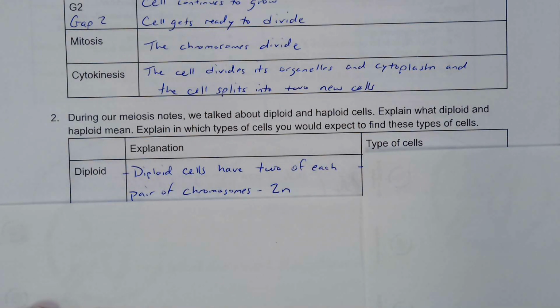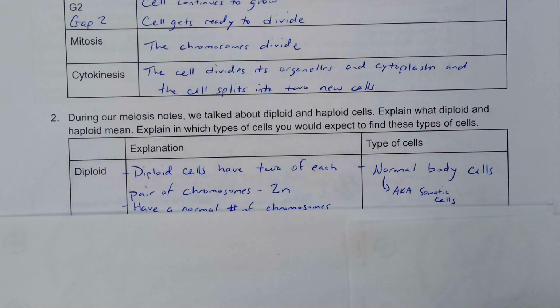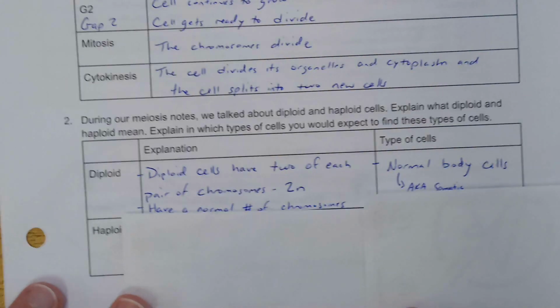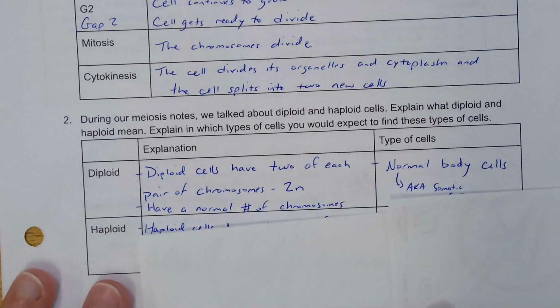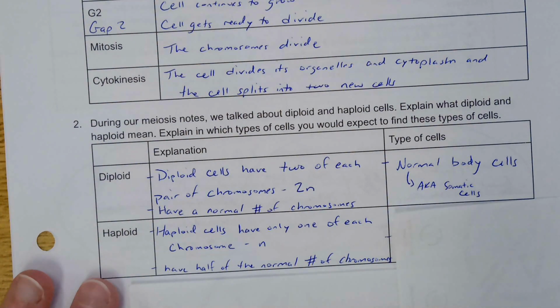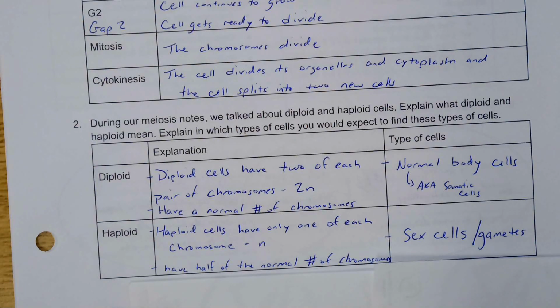I like to think of diploid as being normal, okay? Everybody's normally got 2 of every chromosome. And so the example is just normal body cells. The vocab term that we use is somatic cells, okay? And then we have the haploid cells, okay? In haploid cells, they only have 1 of each chromosome. We label them as an N instead of 2N, and they have half the normal number of chromosomes, haploid, half. And so what kind of cells are those? Those are the sex cells and the gametes.